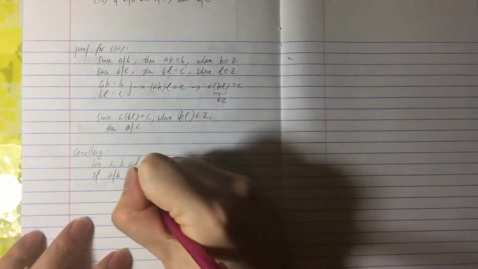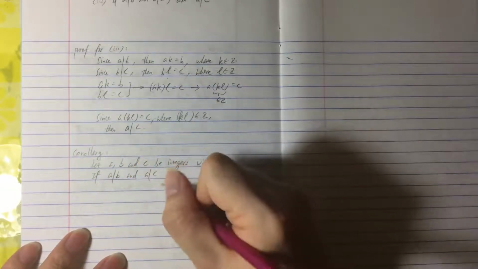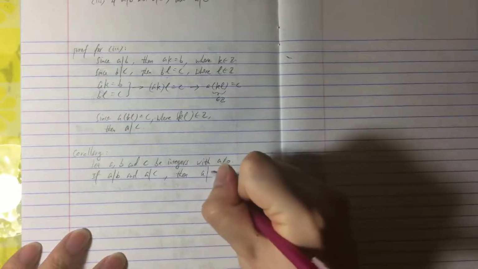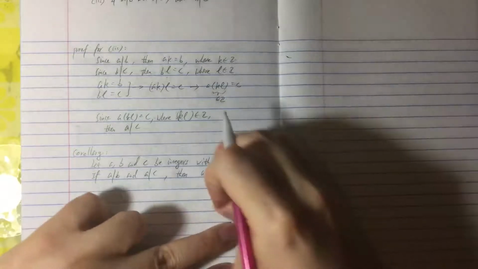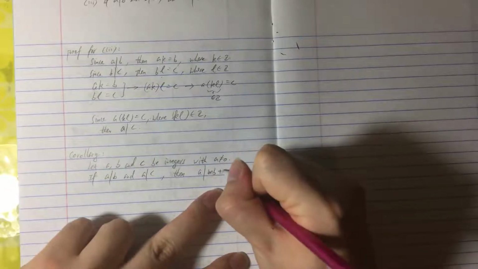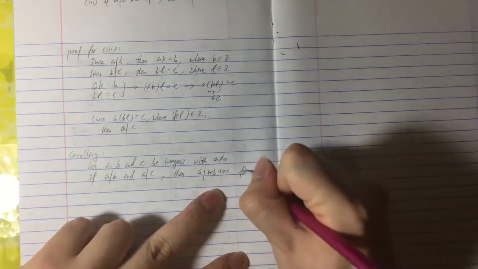If A divides B and A divides C, then A divides MB plus NC for all integers M and N.